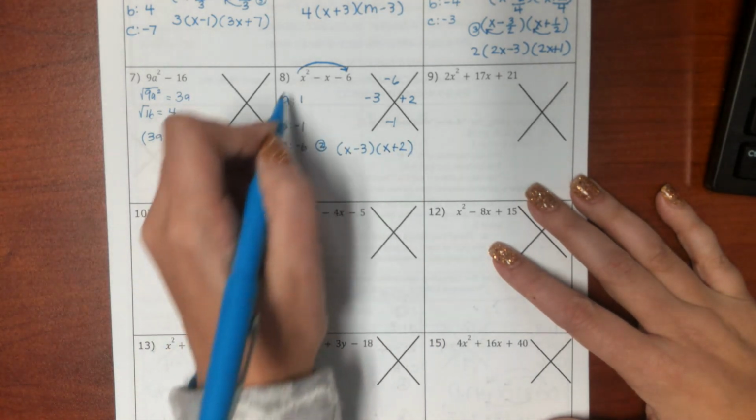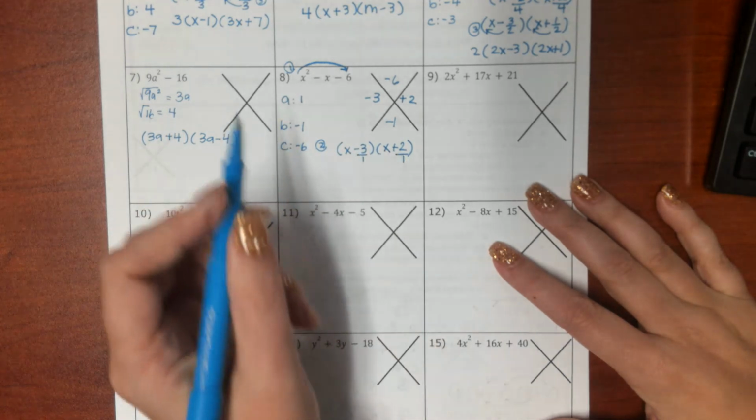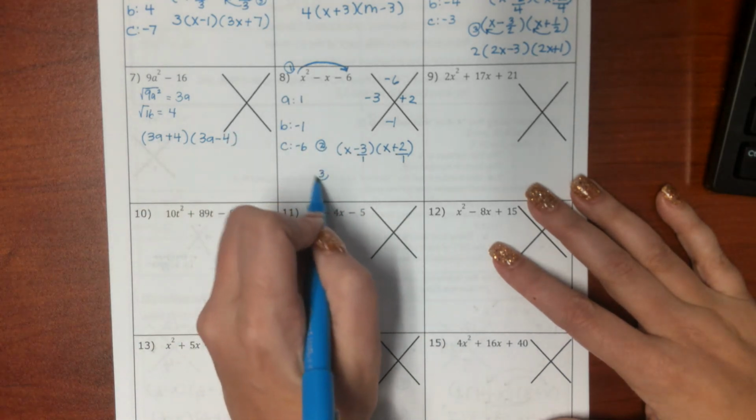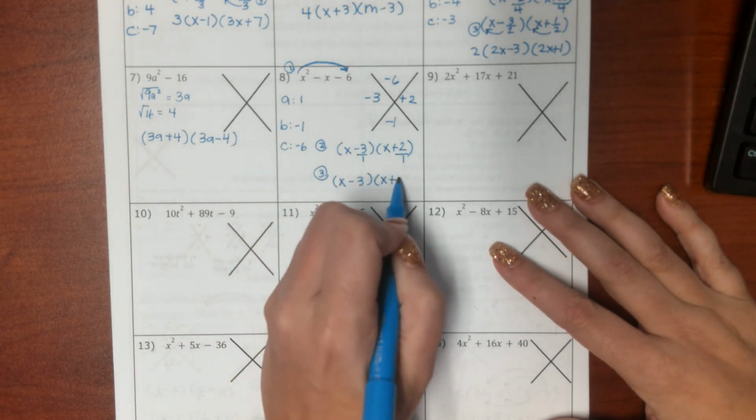For step number 2, we're going to divide by our A value. That's just a positive 1. So those simplify out well and end up giving me my full factors of x minus 3 and x plus 2.